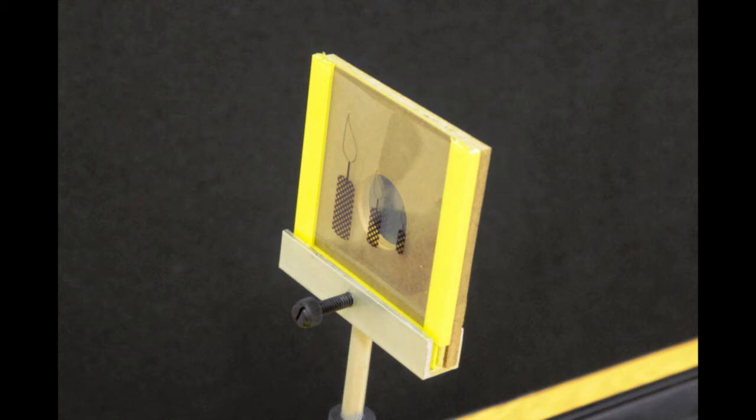We also place an aperture next to the transparency to give a sharper image. As with the screen, position the object on the bracket so that it is over the center of the carriage. This means that the transparency is on the screw side of the bracket.